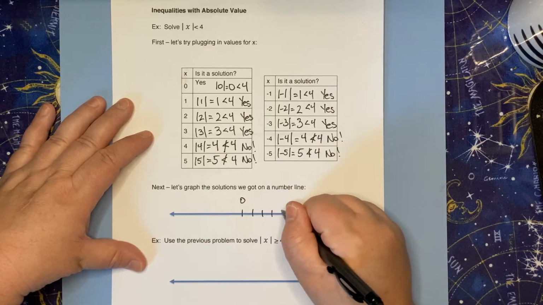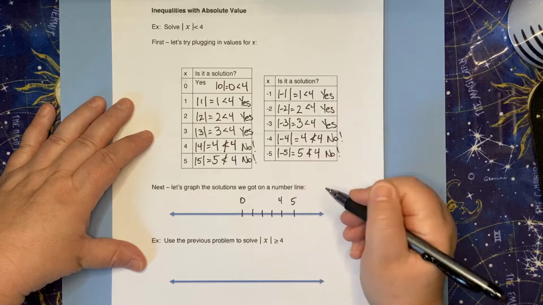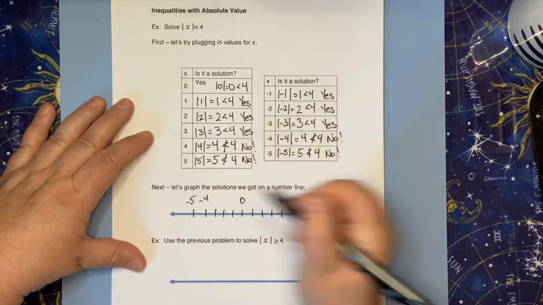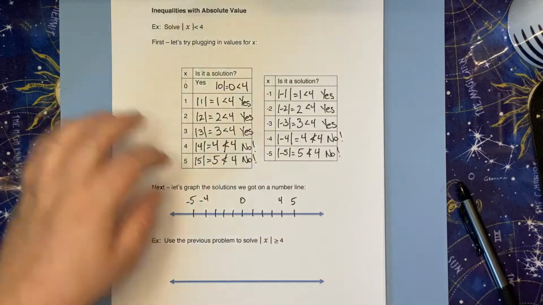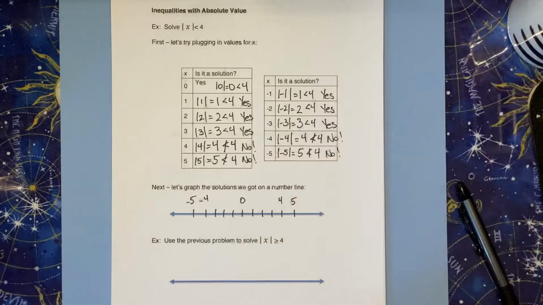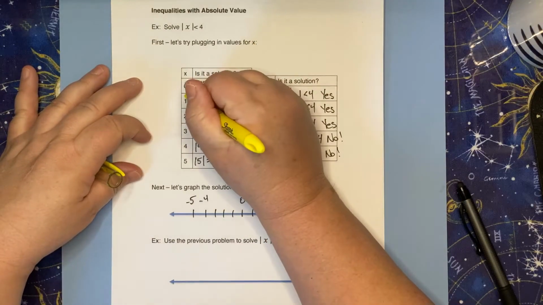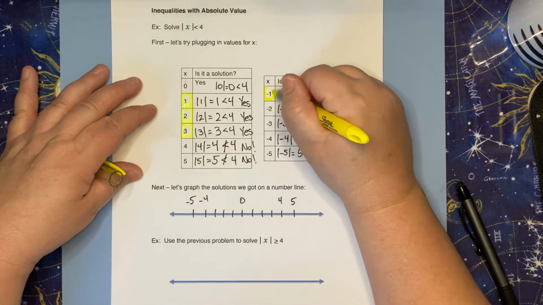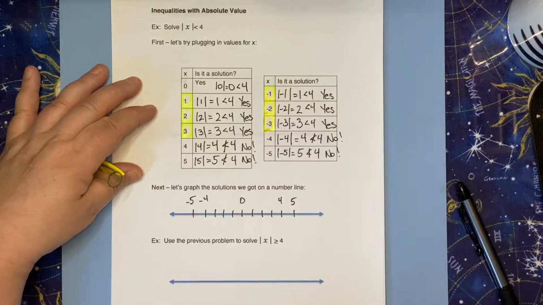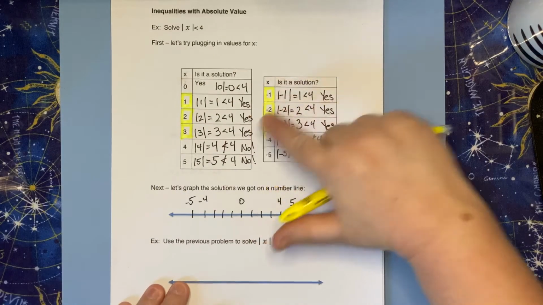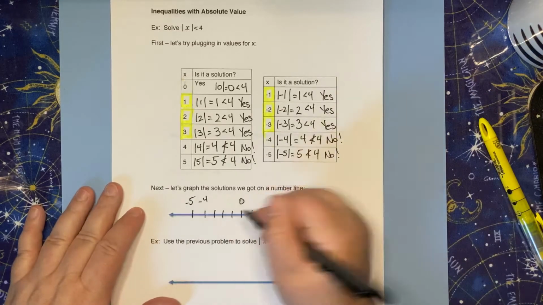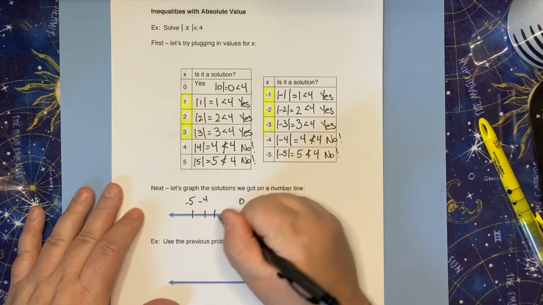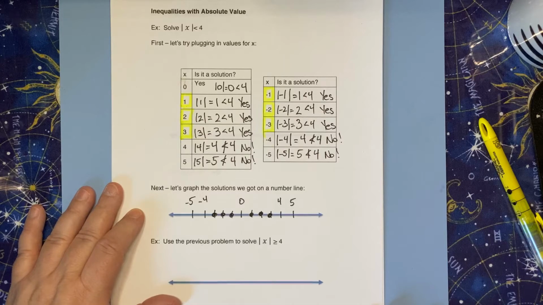2, 3, 4, 5. So there's 4, there's 5, -1, -2, -3, -4, -5. Okay, so the yeses, let me see if I can find a yellow. The yeses are going to be 1, 2, 3, and -1, -2, and -3, right? Those are my yeses. Yeses right there, yeses right there. Okay, so 1, 2, 3, -1, -2, -3. So far, so, oh, and 0, yes.